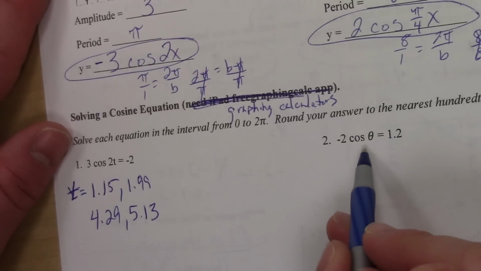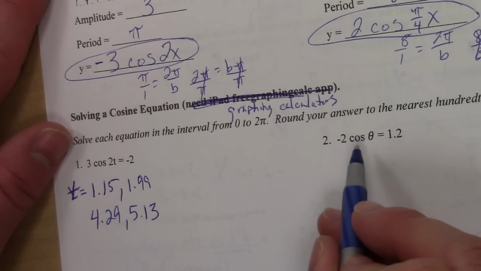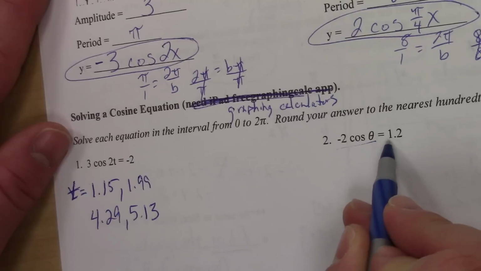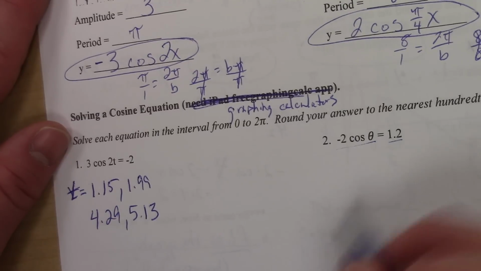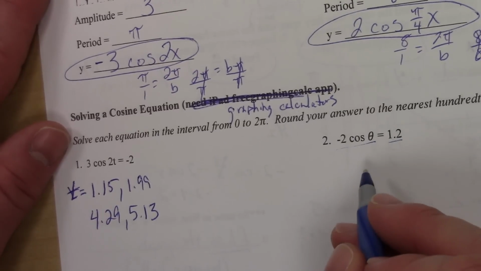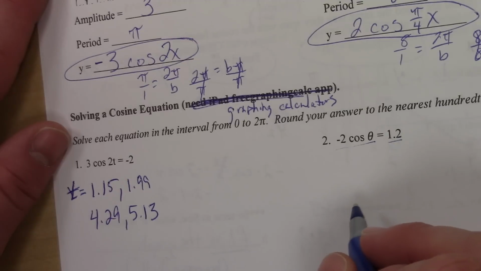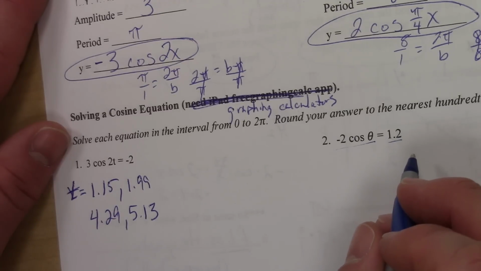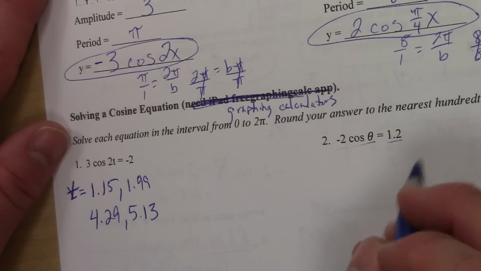I want you to try this second problem. Plug this into y1, plug this into y2, then graph it. Then we're going to find the points of intersection by going to that second trace button to get calculate, 5 for intersect, and getting close to those points.